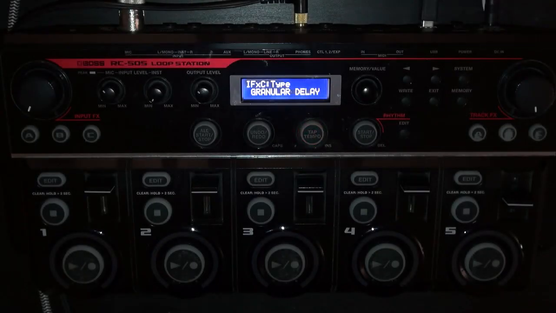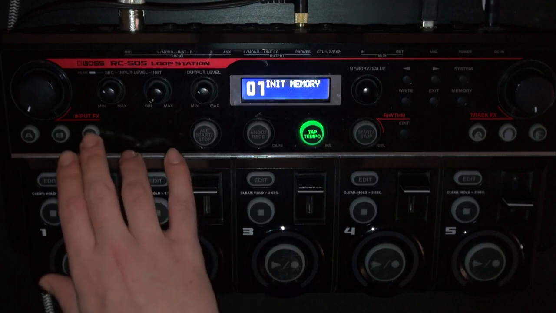Hello everyone and welcome to this new Loopstation tutorial. In this tutorial I will not present a specific cover of a song, but instead I will try to show you how to use the granular delay.